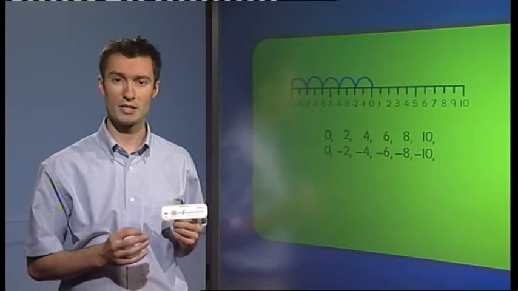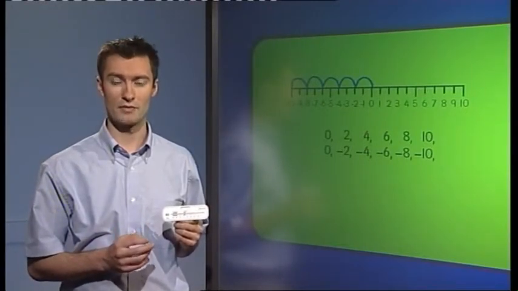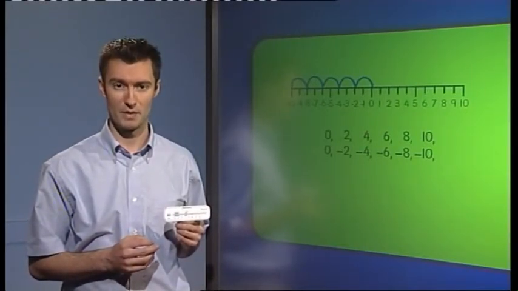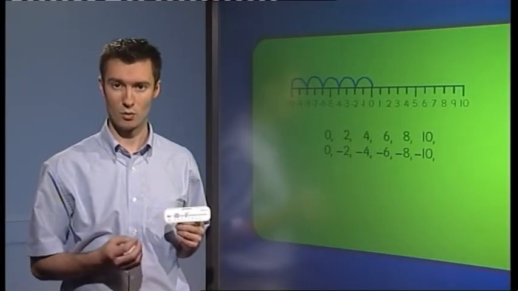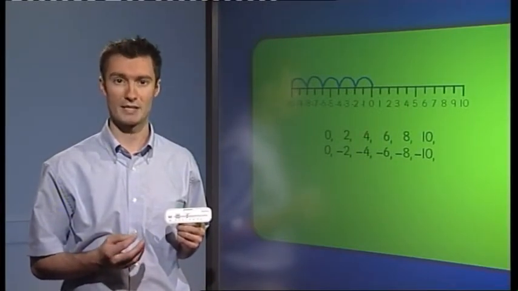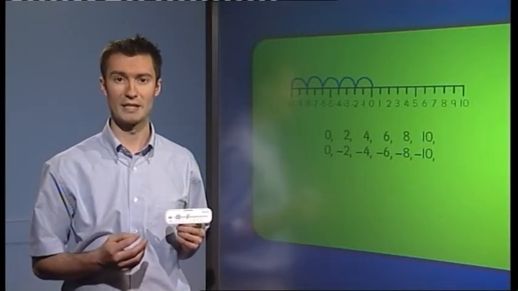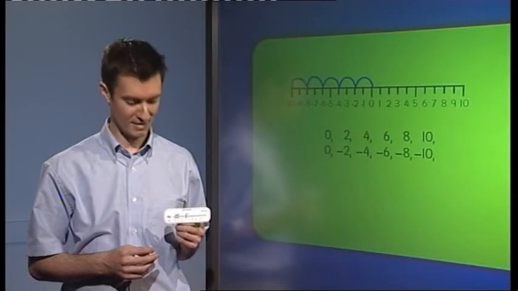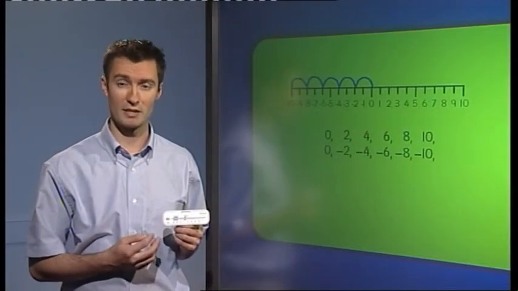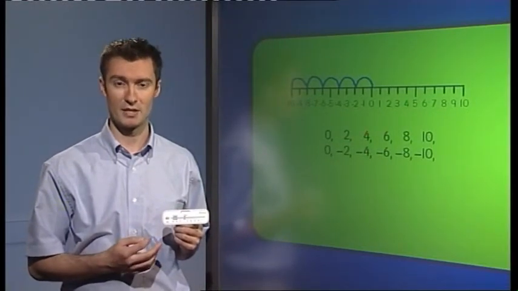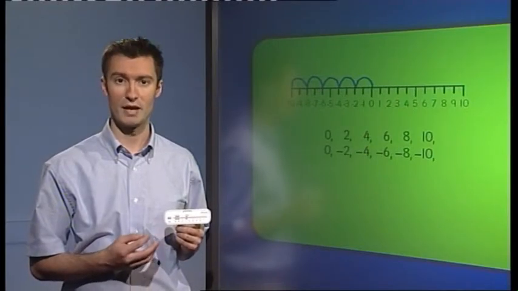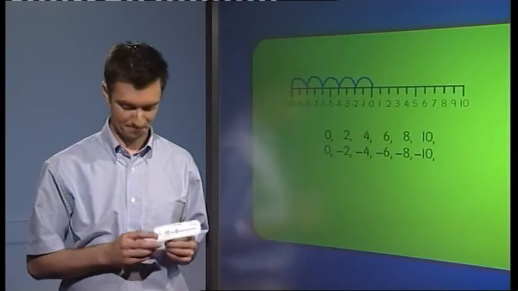Now when we talk about temperature, we usually use a different way of saying negative numbers. We say minus 3 or minus 5 rather than negative 3 and negative 5. You can use either, but I'm going to stick with negative for this lesson. Now this thermometer looks very much like the number line, and by the end of this lesson we'll be using our knowledge of positive and negative numbers to work out how much temperatures change.